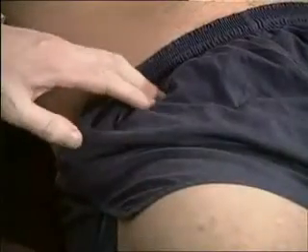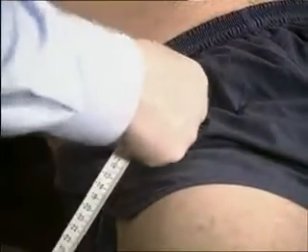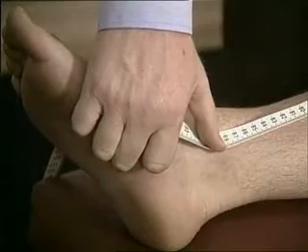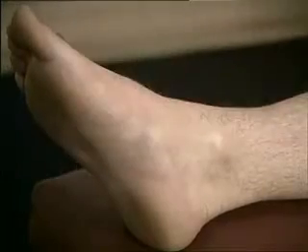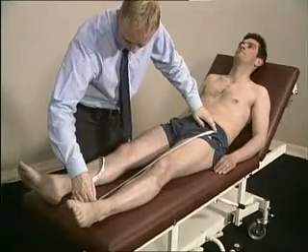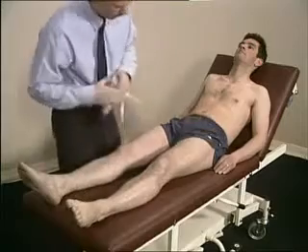For this, a measurement can be taken from a fixed point, such as the anterior superior iliac crest, to the medial malleolus of the ankle. Both sides are compared. A difference suggests a real leg length discrepancy.